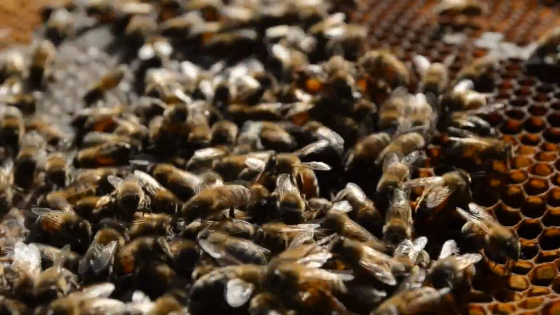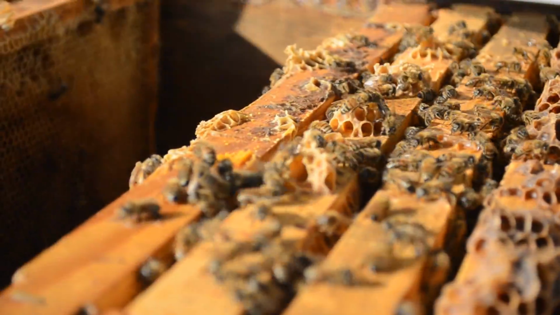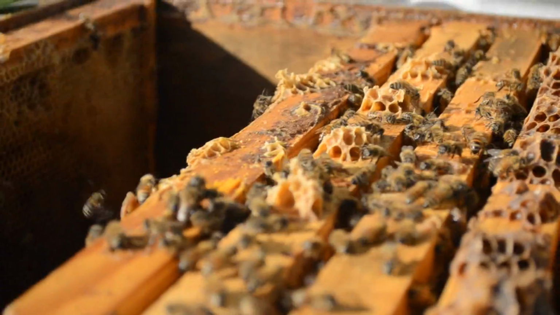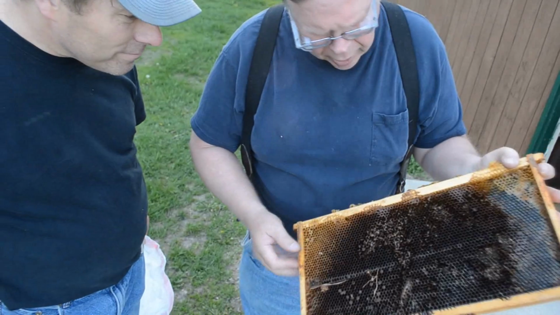Bees, the pollinators of the animal kingdom. Although tiny in size, these insects play a huge role in modern agriculture, responsible for over $14 billion in production in the US alone. But there's a problem.